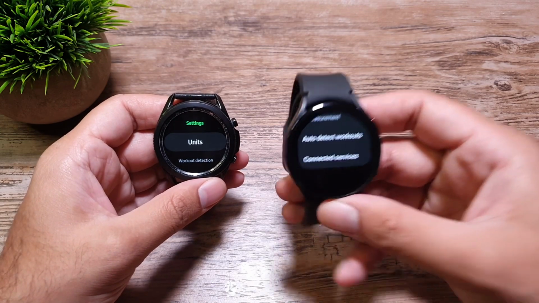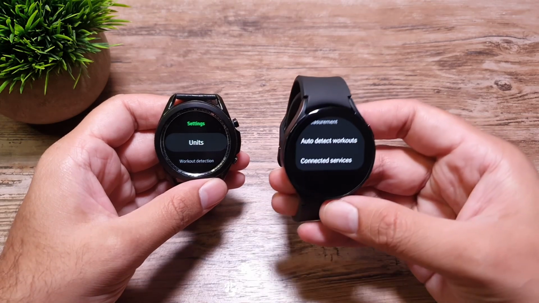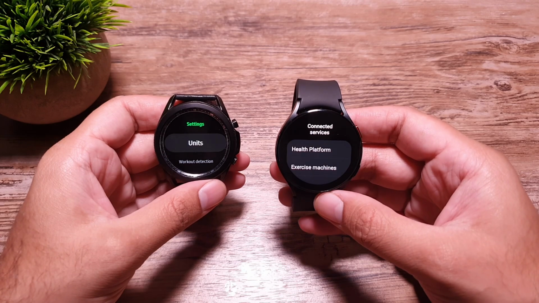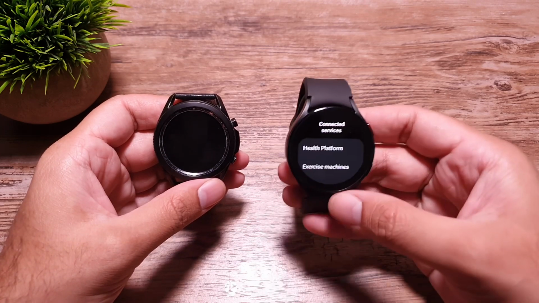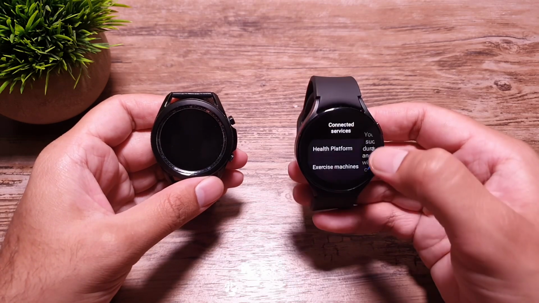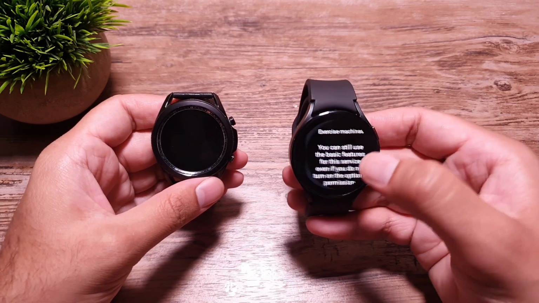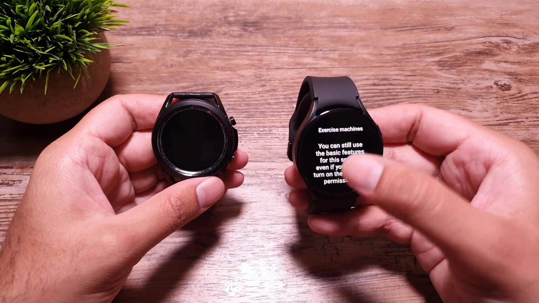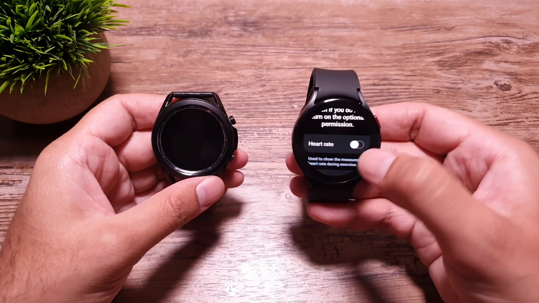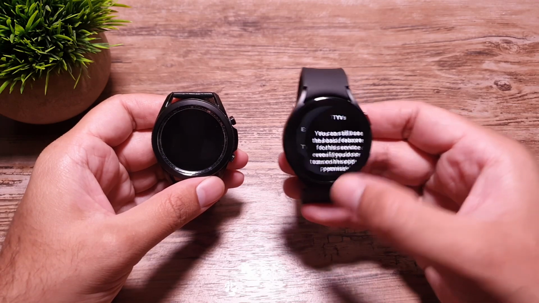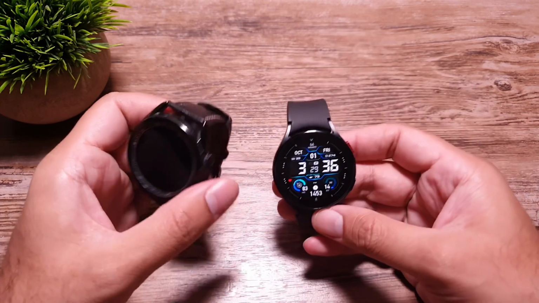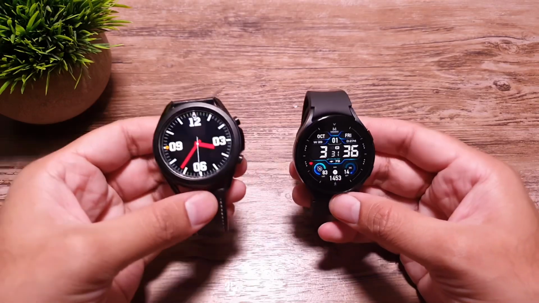And finally, the most interesting feature that they've included on Galaxy Watch 4 is connected services. So if you go in here, you will find that you can now connect this watch to different health platforms if you have downloaded any on your watch, and then same for exercise machines. So you can connect your treadmills and stuff like that with your watch, and you can see the heart rate, and finally you can also connect this watch to TV. So that's pretty interesting on Galaxy Watch 4, and no such option is available on Galaxy Watch 3.